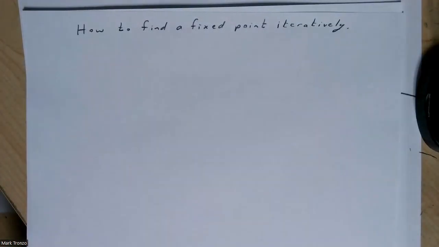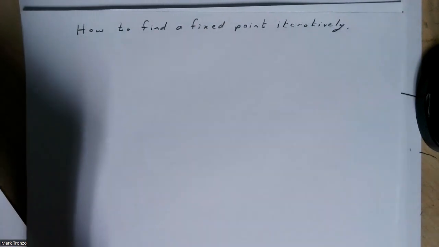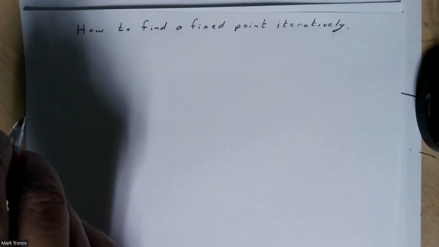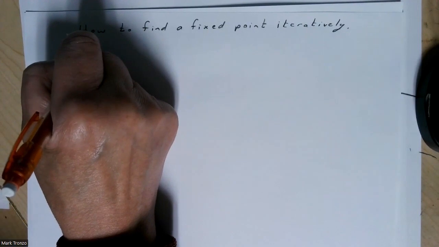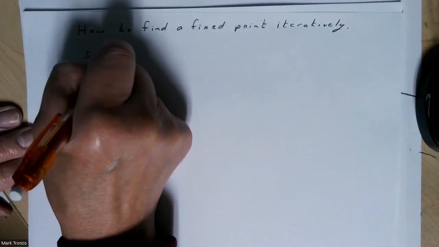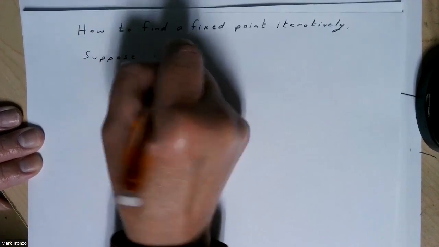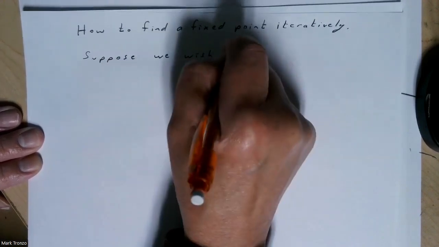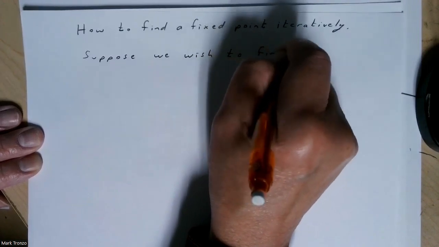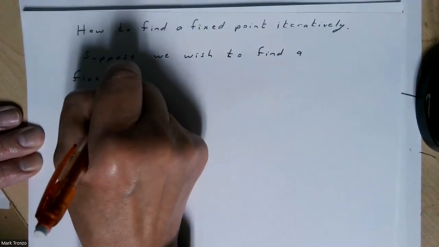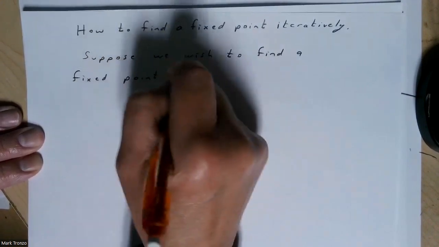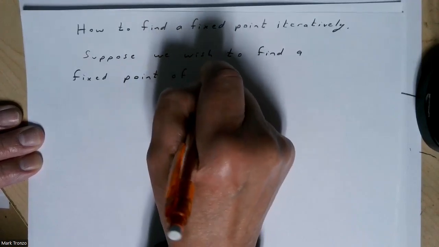And let's do this. So suppose we wish to find a fixed point of a function.